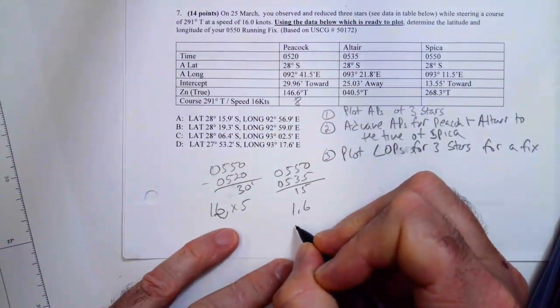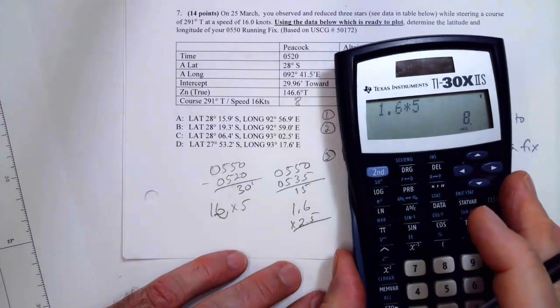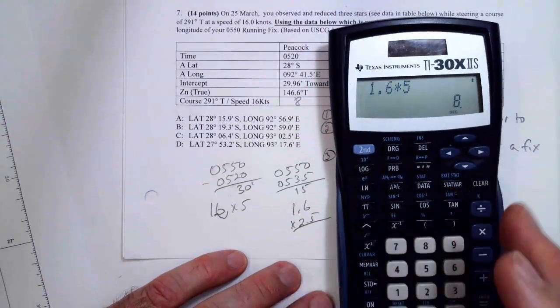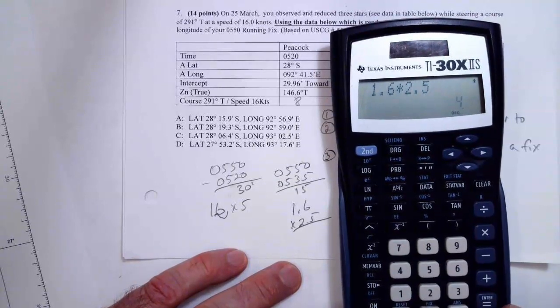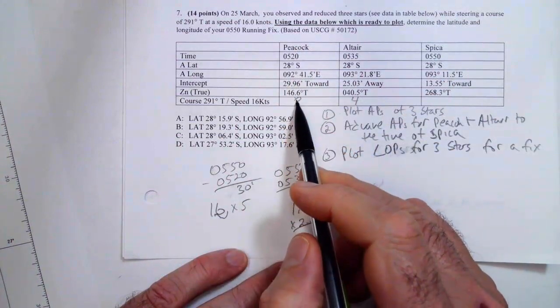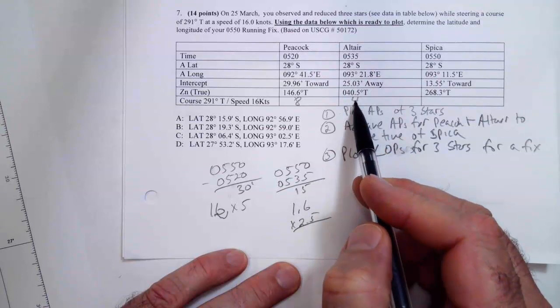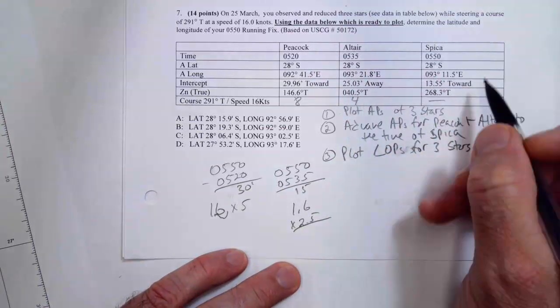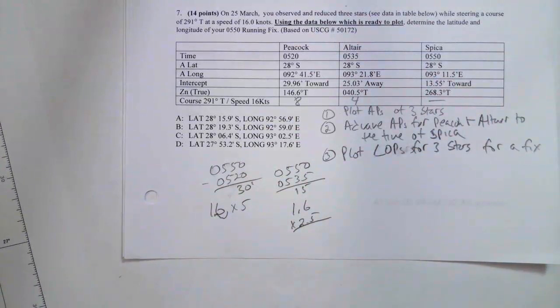So I'm going to do 1.6 times 2.5, and that gives me 4 nautical miles. So I'm going to have to advance the AP for Peacock 8 miles and the AP for Altair 4 miles. Of course, I'm not going to advance Spica because I'm advancing them to that time. So now we're ready to plot.